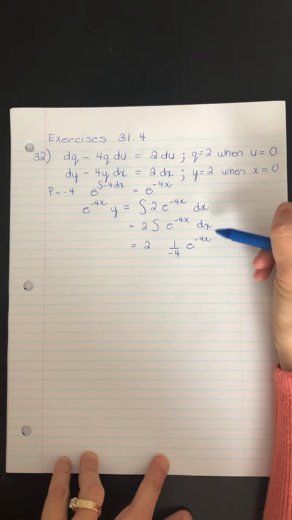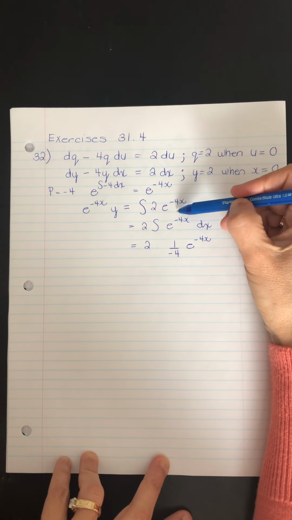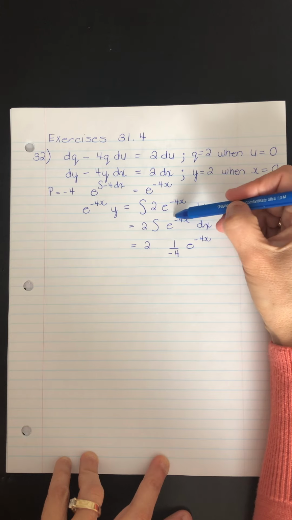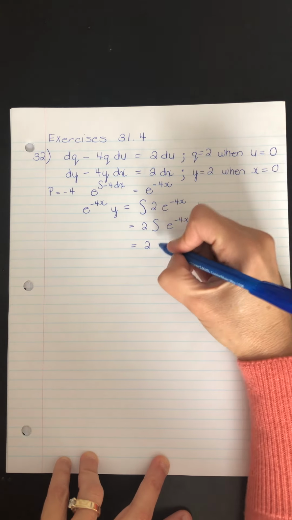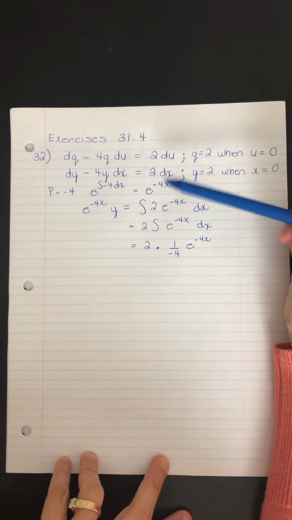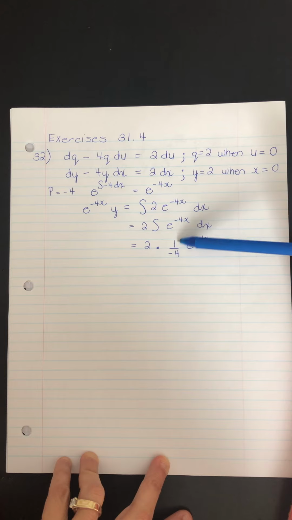So this method is used anytime the derivative of this exponent is just numeric. Okay, so the 2 that's there already simply will multiply now by the 1 over negative 4.